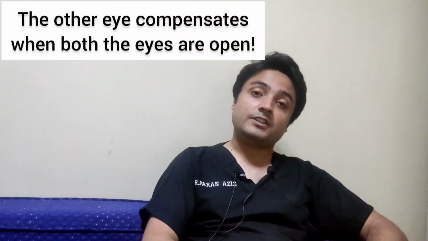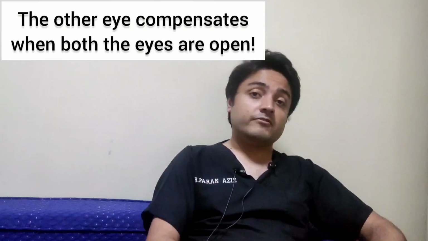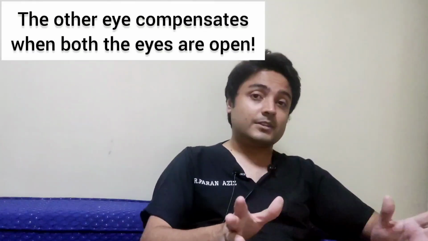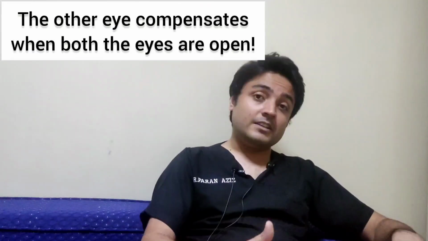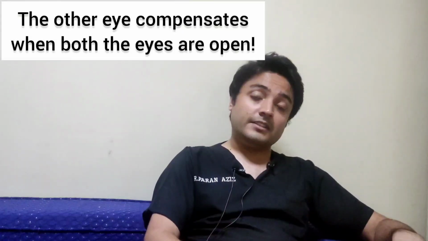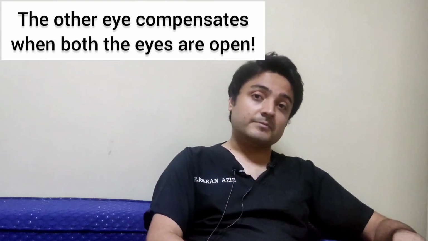So in both the eyes, the light never strikes on the same optic disc or the same place at the same time. If it strikes on the optic disc, or this place where the optic nerve emerges from, in one eye, in the other eye it will strike some other place, and that eye will compensate for the defect of this eye. So this is the reason when both the eyes are open, you won't find something like this. But in one eye, since there's no compensation, that is why you will feel the defect. And this is physiological. That means it is present in everyone's eyes, including yours and mine.